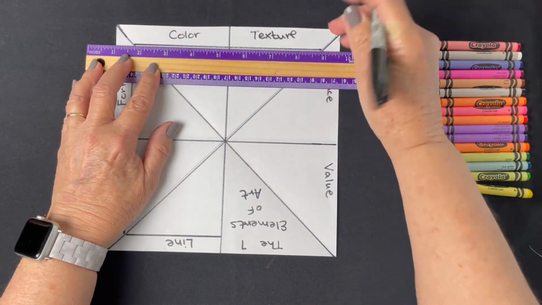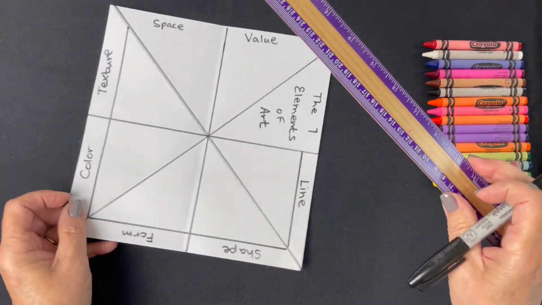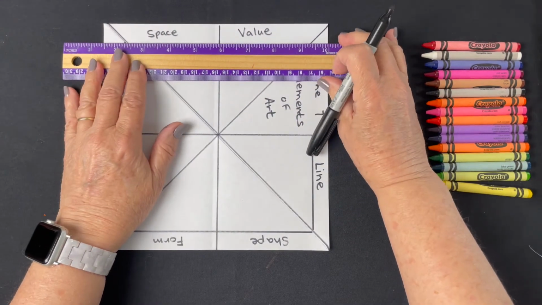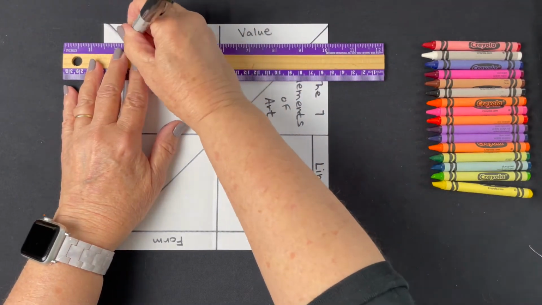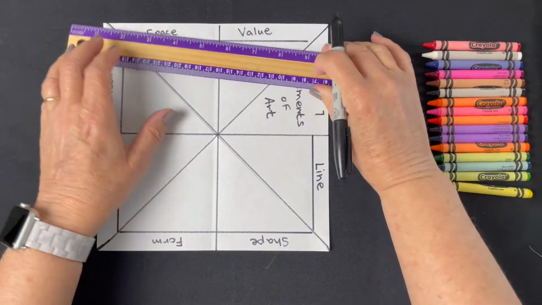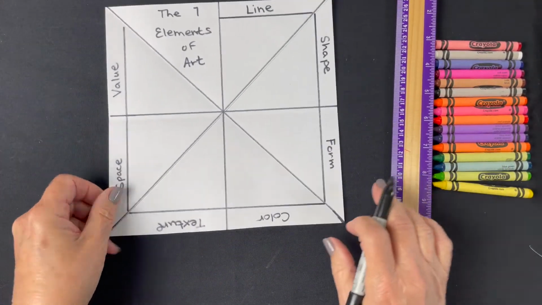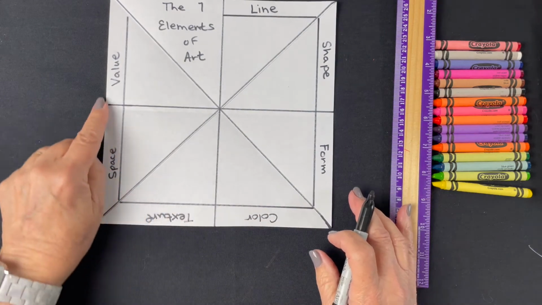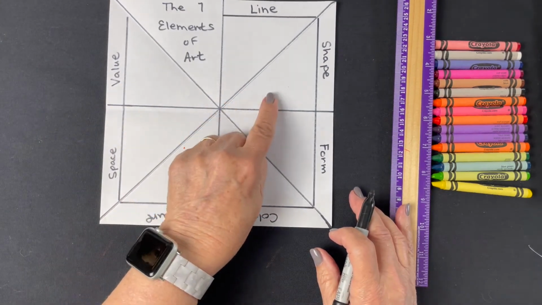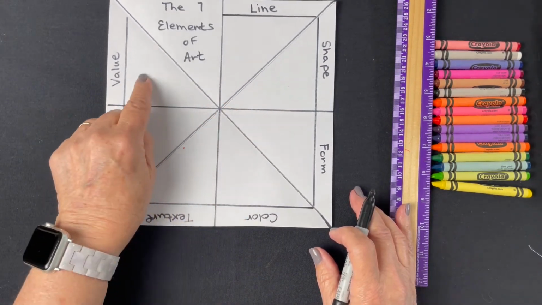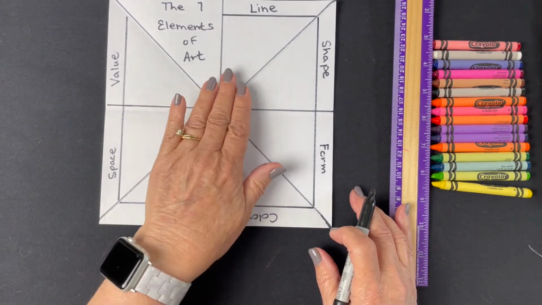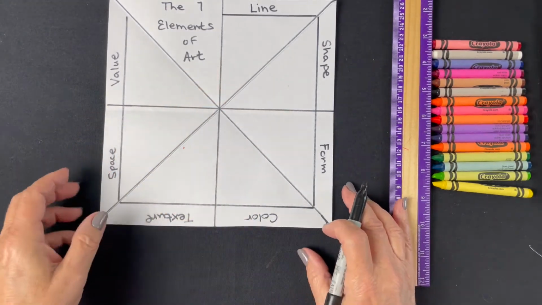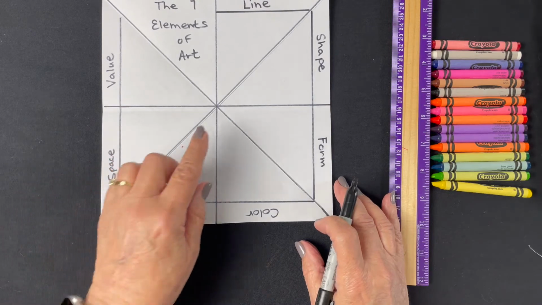trying my best, like that. Perfect. Now, what you see is I have the elements of art written here and all our elements around the outside. In each one of these triangles, we're going to draw a picture that will help you remember what each element is and why it's important.